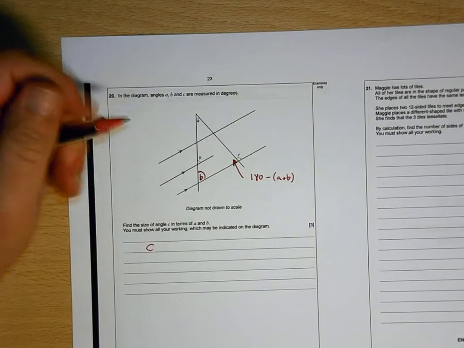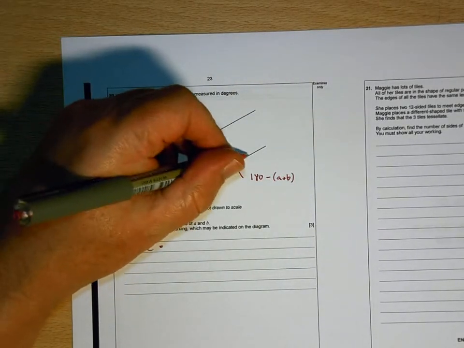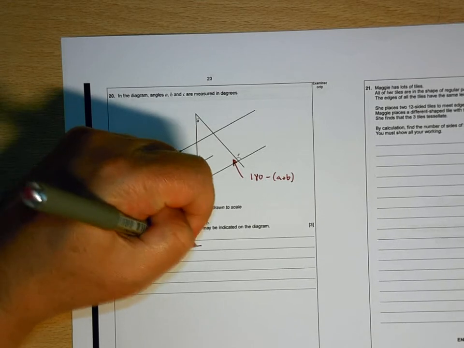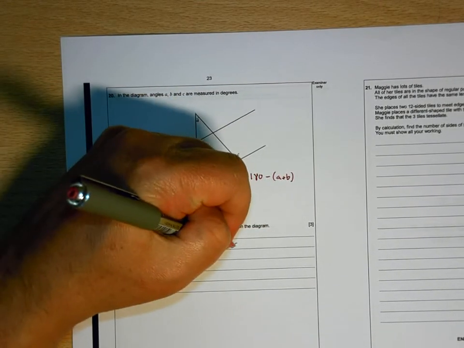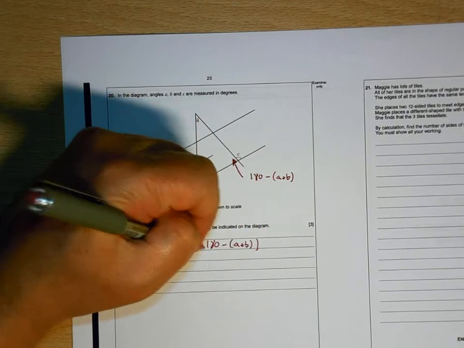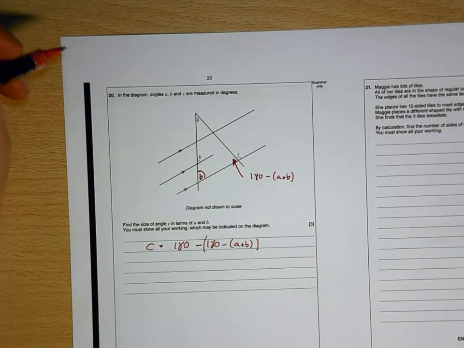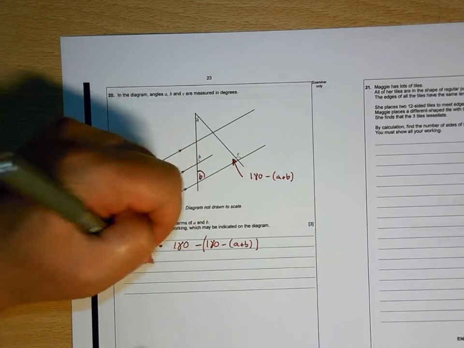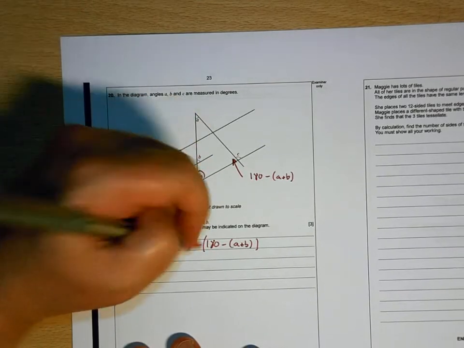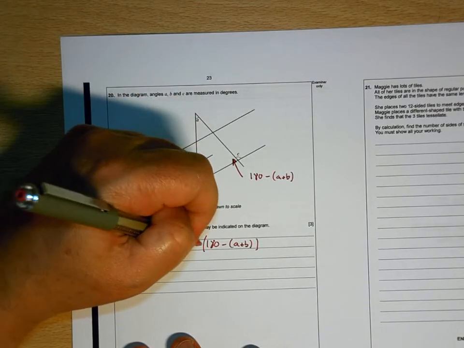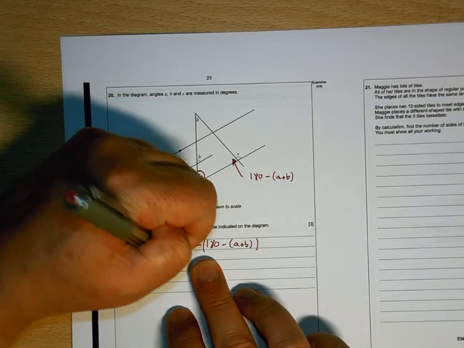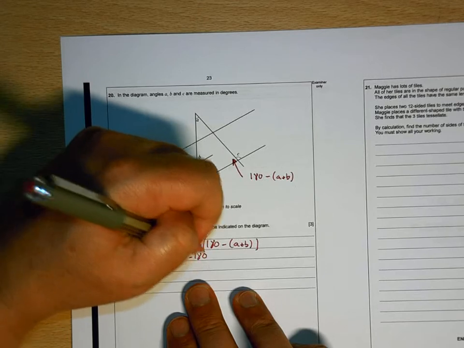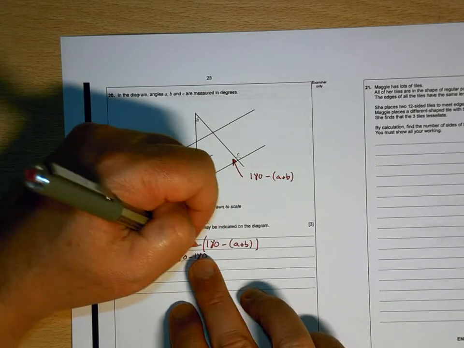So C is going to be 180 take away 180 take away A plus B. 180 take away 180 is 0. So what you've got there is 180 take away 180 is nothing. And then you're taking away a negative.